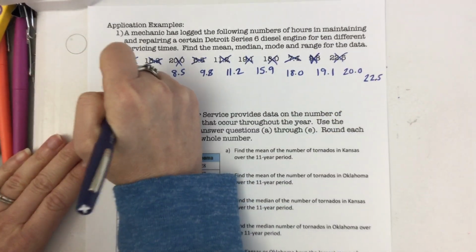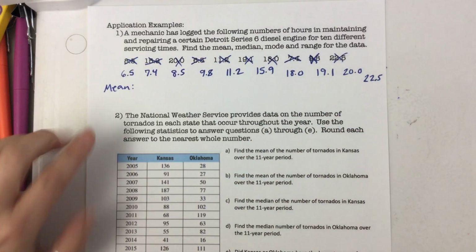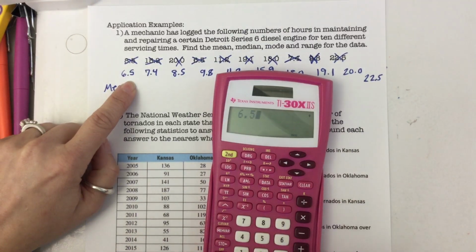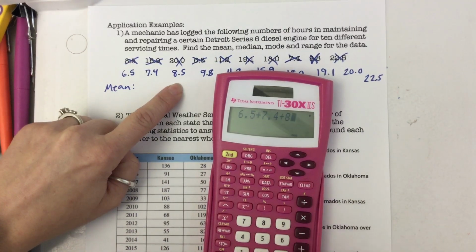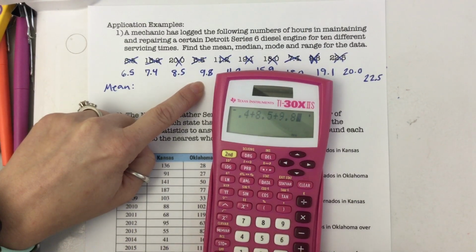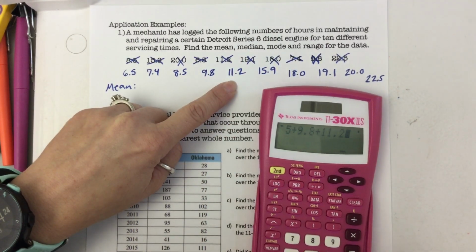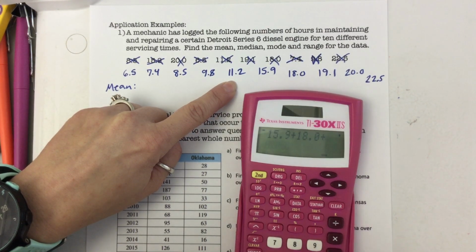Now, if I am finding the mean, you add them all together. 6.5 plus 7.4 plus 8.5 plus 9.8, sounds like a rap song, plus 11.2 plus 15.9 plus 18.0 plus 19.1 and 20.0 and 22.5.